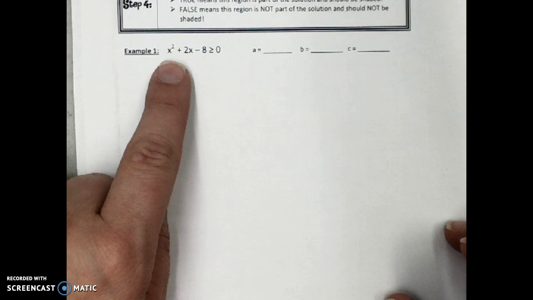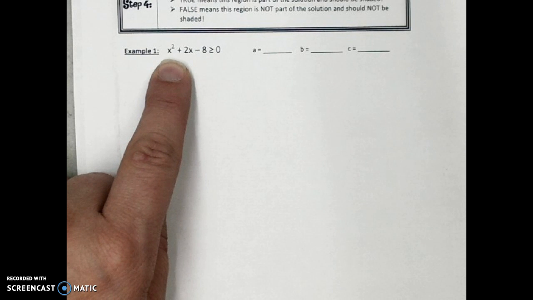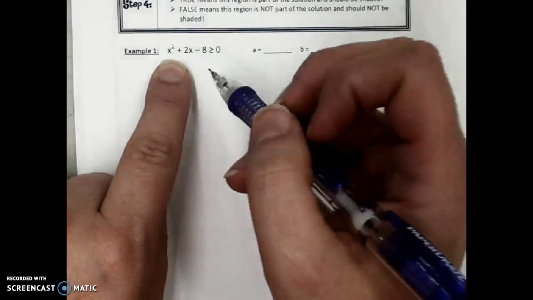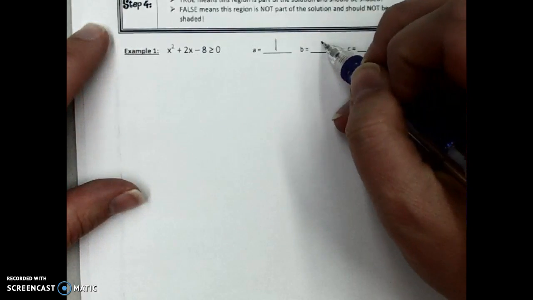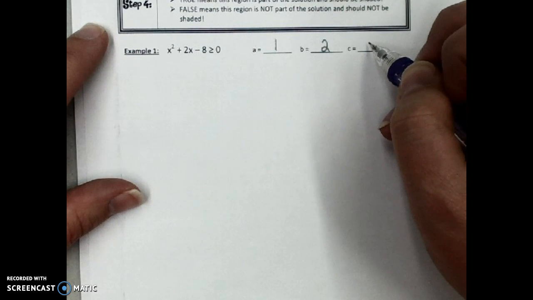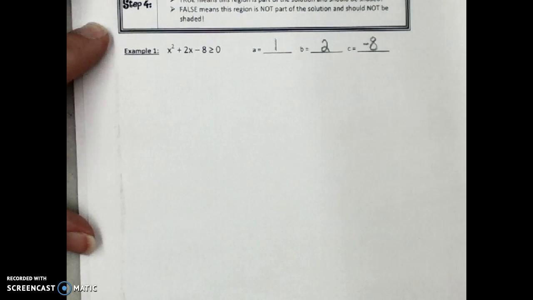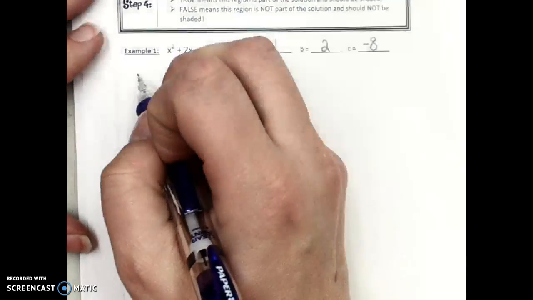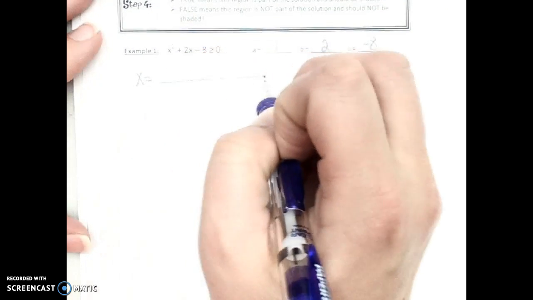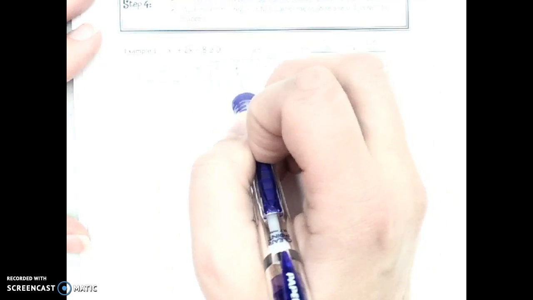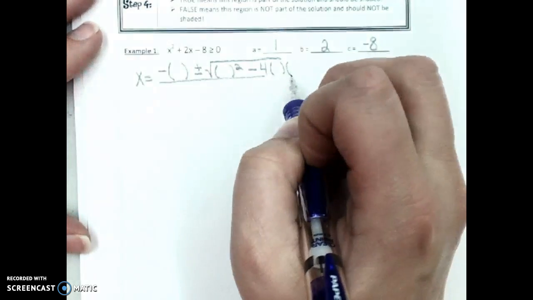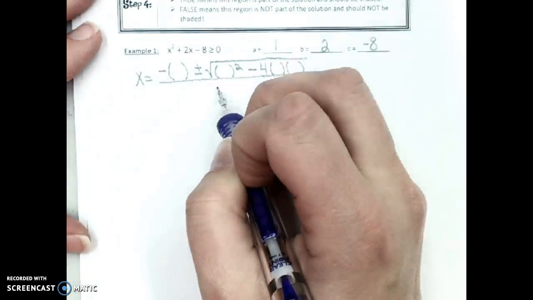So what we want to do is we want to start out by picking out A, B, and C. A is the term in front of x squared. A is 1, B is a positive 2, and C is a negative 8. At this point, we simply plug into our formula. We say x equals, it's going to be a fraction, negative b plus or minus the square root of b squared minus 4ac all over 2a.